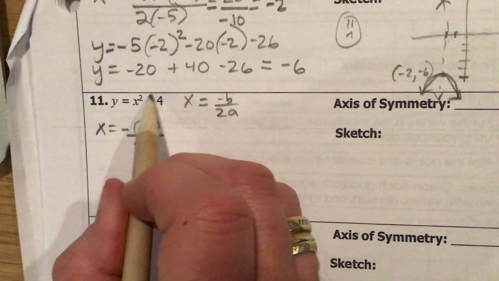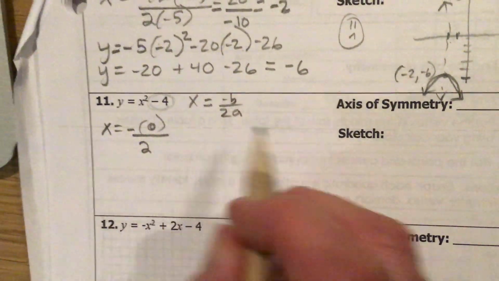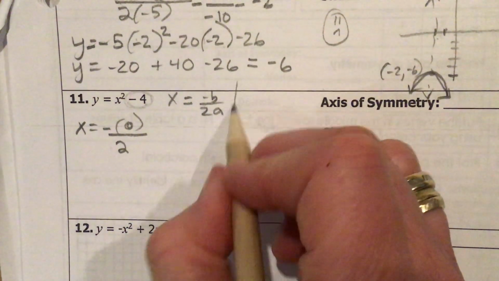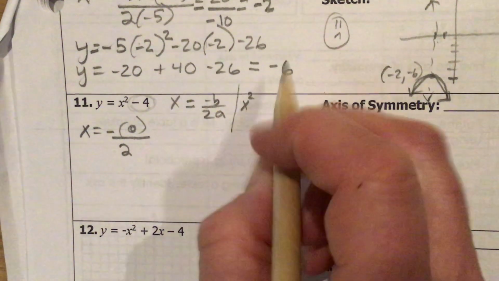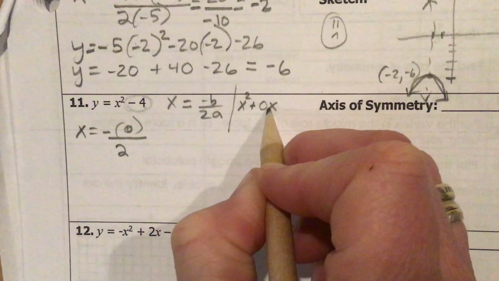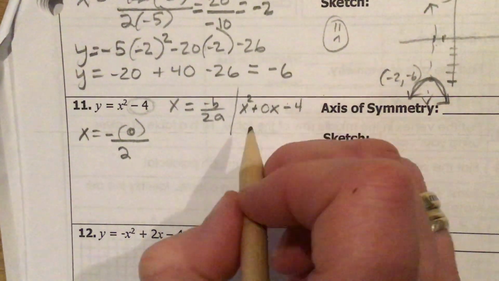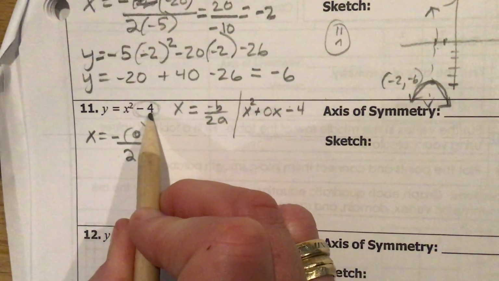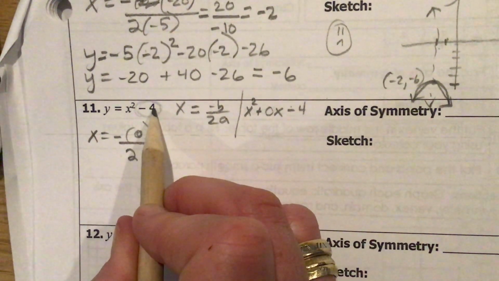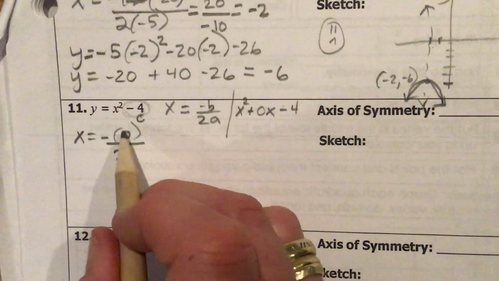Is there a b value? This is actually your c. That's not a linear term, this is a constant. So could I rewrite this? I just want to show you something like x squared plus 0x, if you think about it, minus 4. That means the same thing. So don't get this confused with that as a b value, because this is your c. Okay. Anyway, going back here.